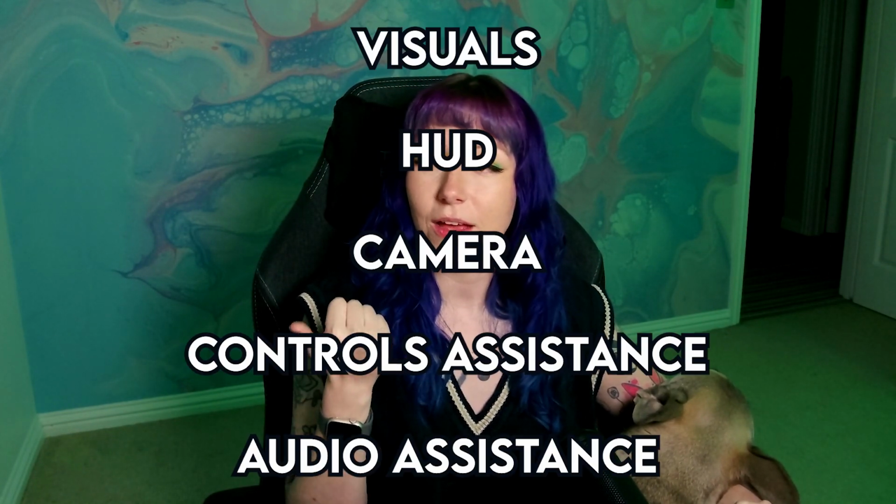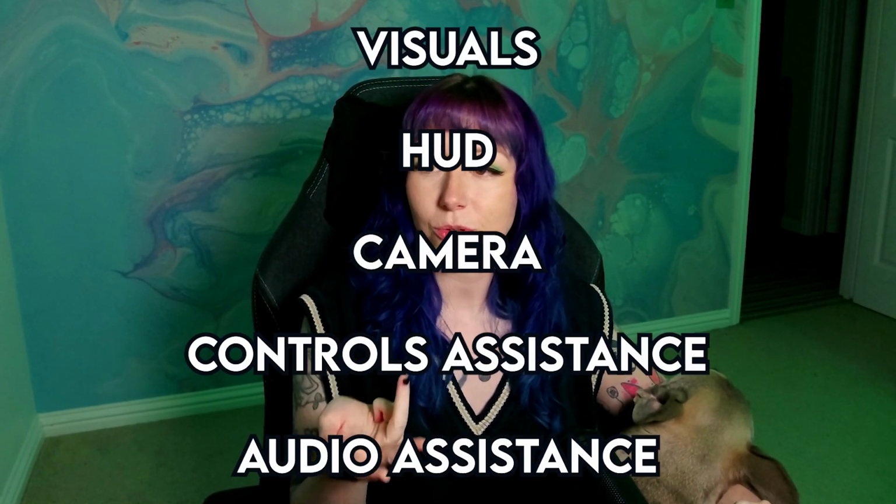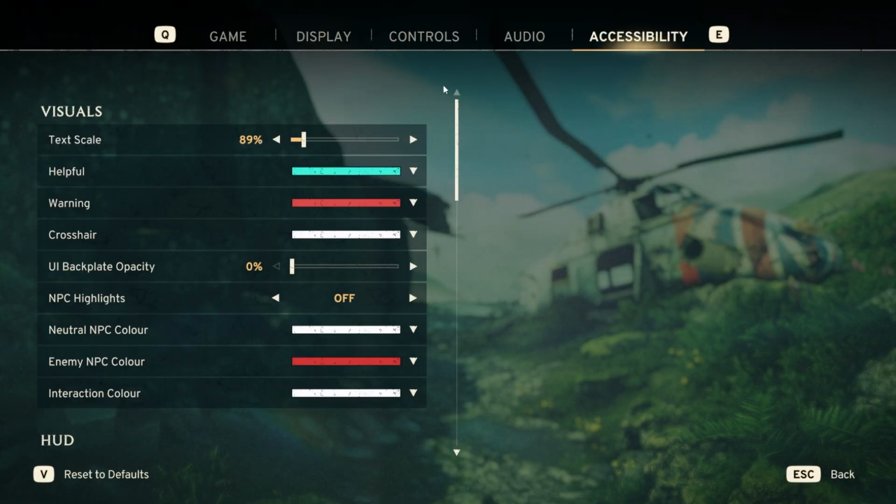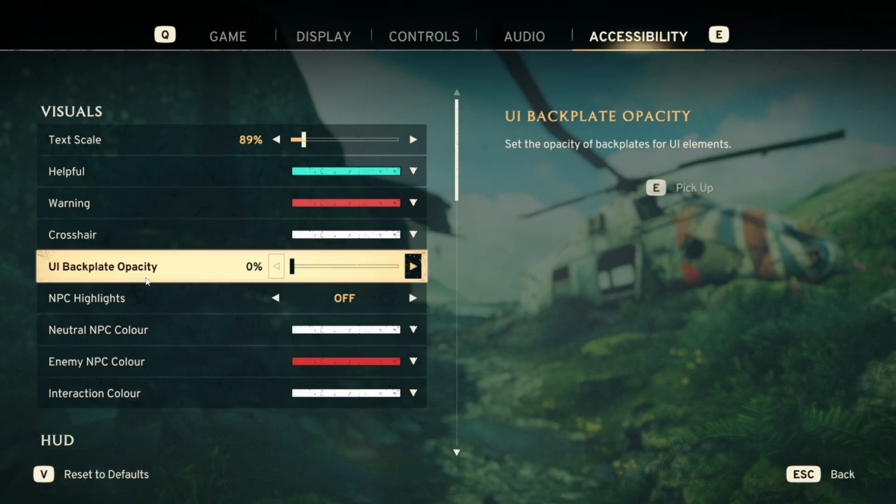In this dedicated accessibility menu, you have even broader range of options than you did in the startup menu. These options fall under the headers of visuals, the HUD, camera, controls assistance, and audio assistance. Under visuals, you once again have access to the text scale slider, and you can change the colors for map icons again.